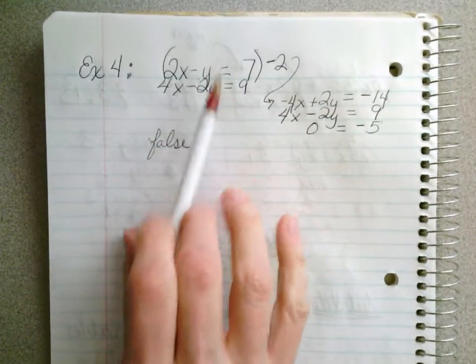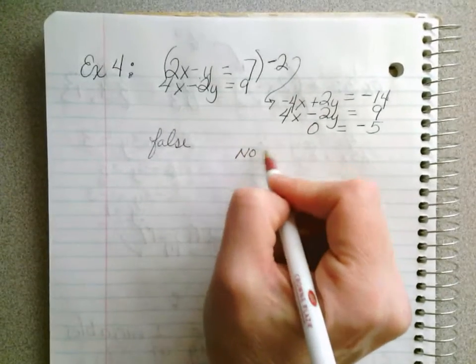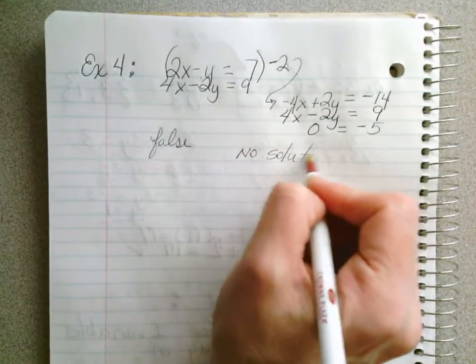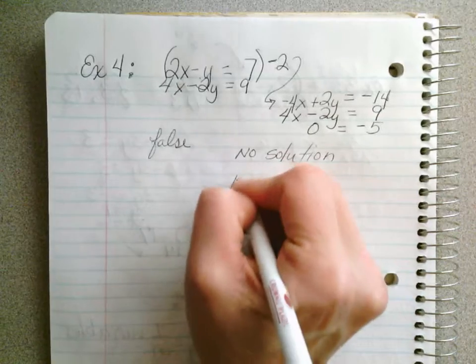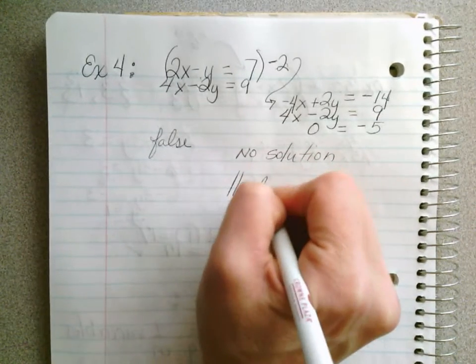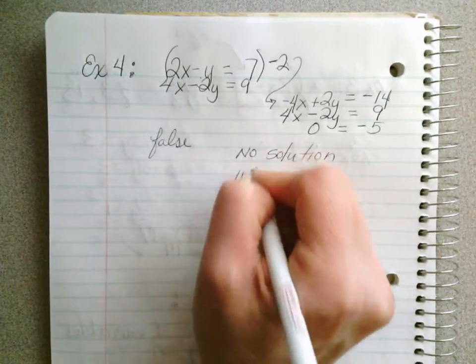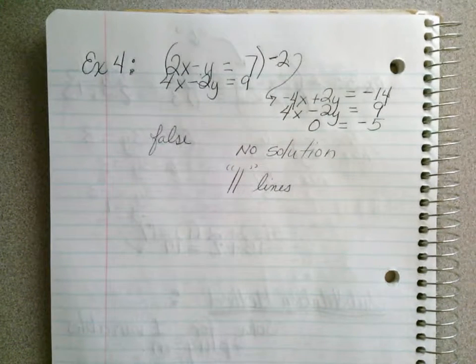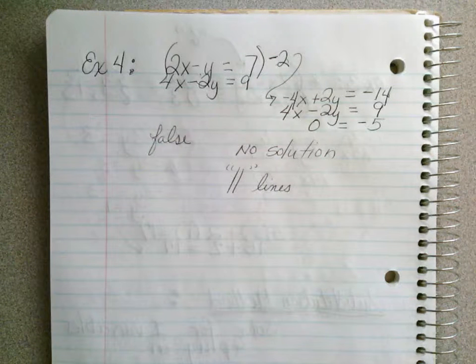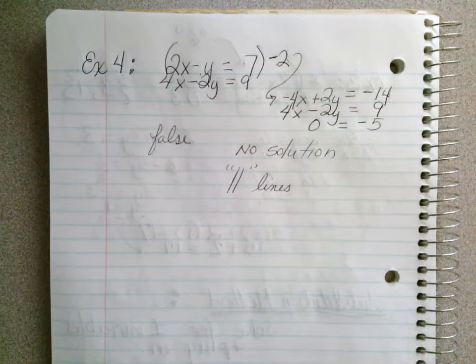That means there is no solution to this pair of linear equations because they are parallel lines. If you tried the substitution method, like you solved for y, you would still find that there is no solution. They are parallel lines.